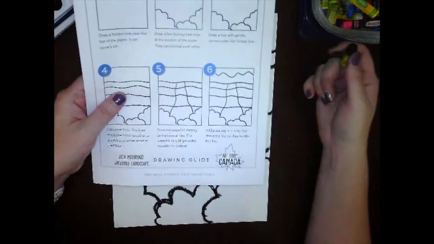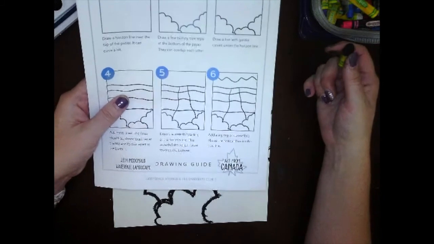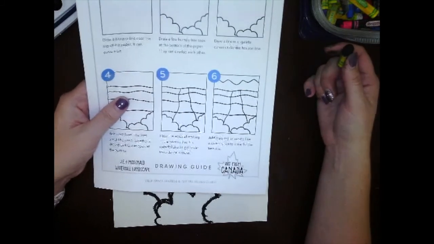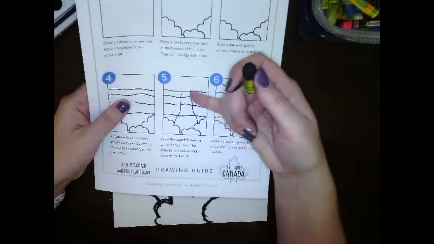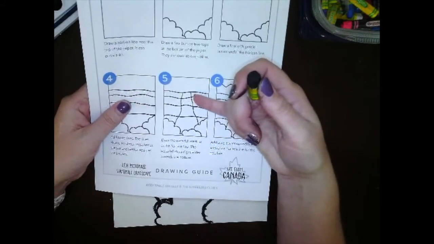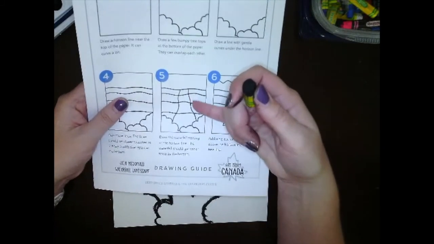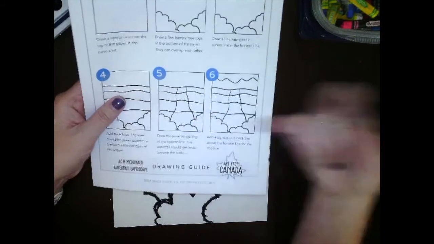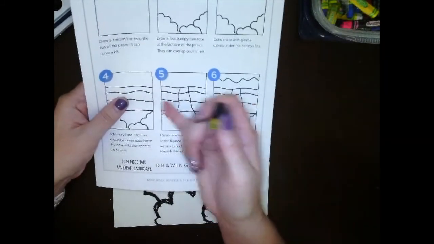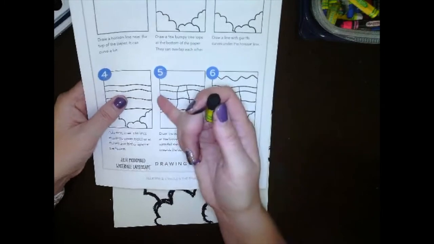Now we're going to go ahead and do step 5. Remember, that's draw a waterfall starting at the horizon line. That's the very top line where the sky and the land meet. The waterfall should get wider towards the bottom. See how it starts off smaller or thinner, and then as we go down to the treetops, it gets a bit wider.